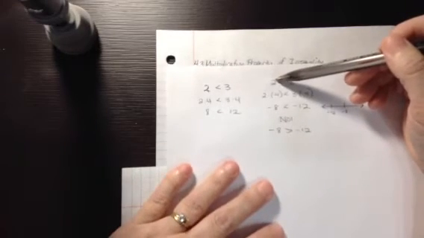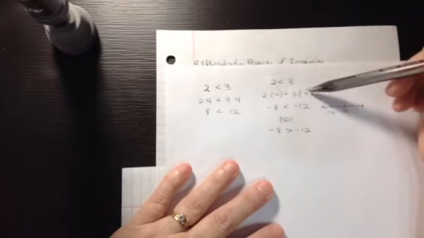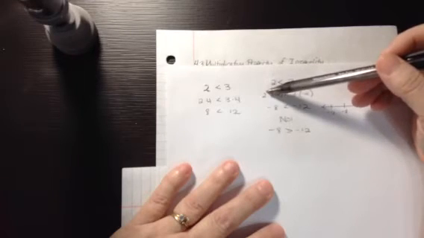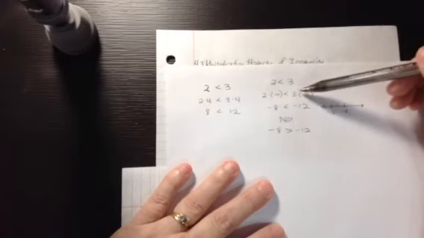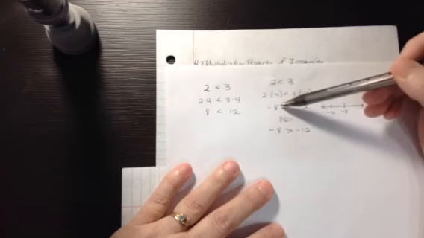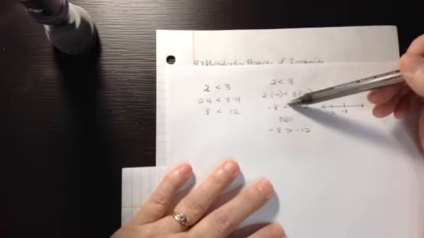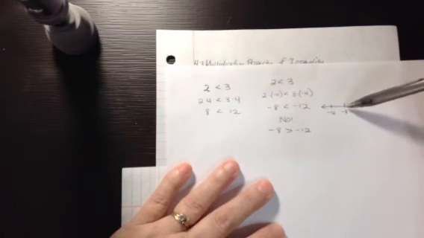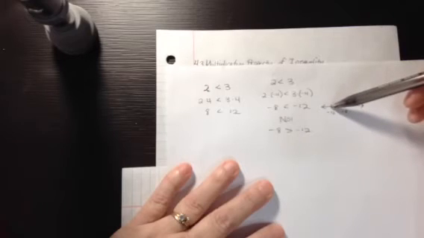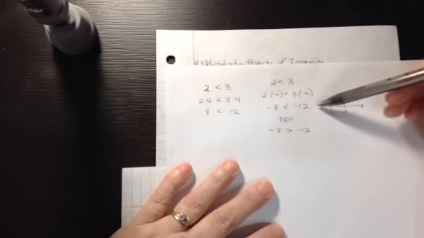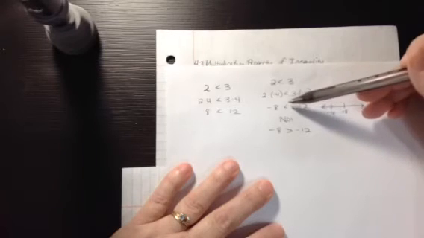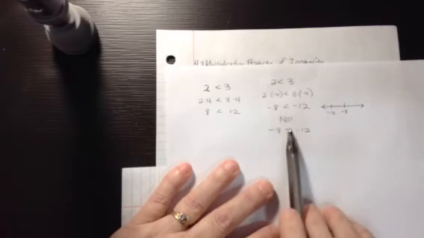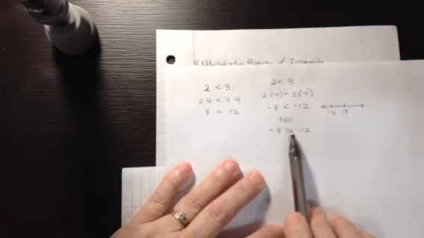If we start out again with 2 is less than 3 and we multiply both sides by negative 4, you see that what we get on this side is negative 8 and what we get on this side is negative 12. That's not a true statement. Negative 8 is not less than negative 12. On the number line, here's negative 8 and negative 12 is to the left. Anything to the left of this number is getting smaller and smaller and smaller. So we have to flip our sign. Negative 8 is greater than negative 12.